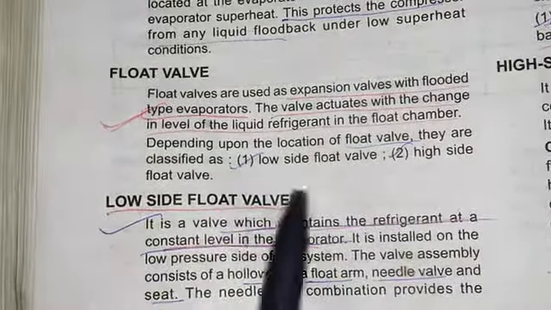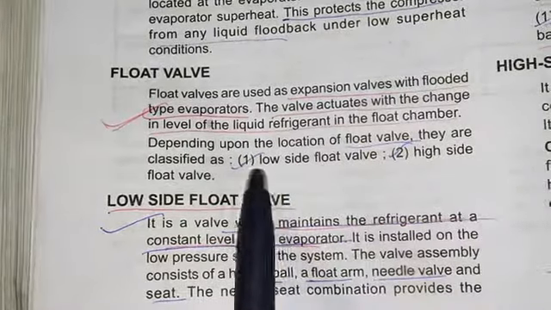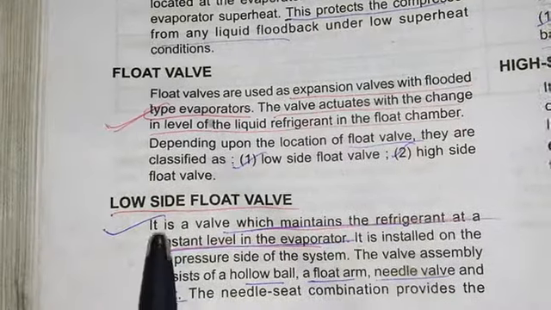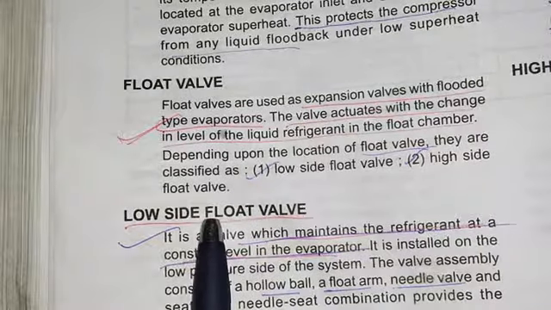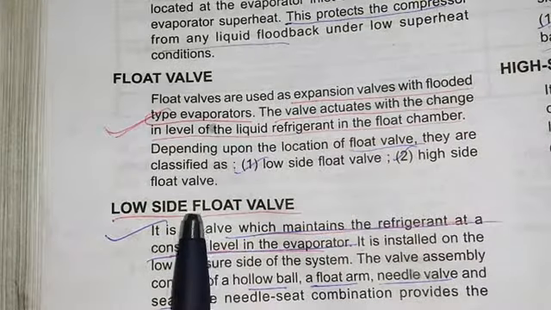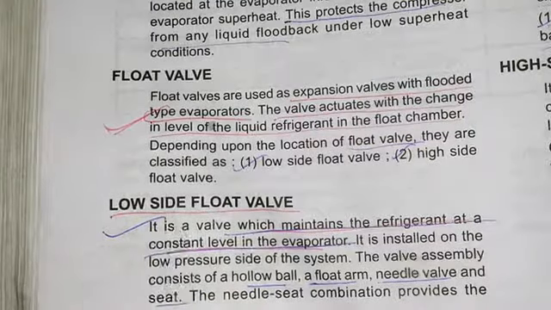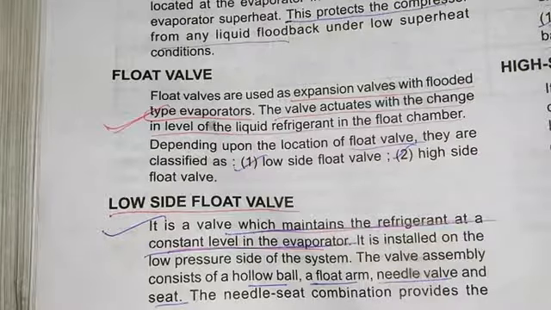Depending on the location of the float valve, they are classified as low side float valve and high side float valve. In the low side float valve, the float valve is situated near the evaporator, and in the high side float valve, the float valve is located on the side of the condenser before entering the evaporator.